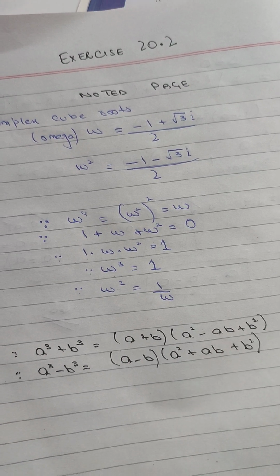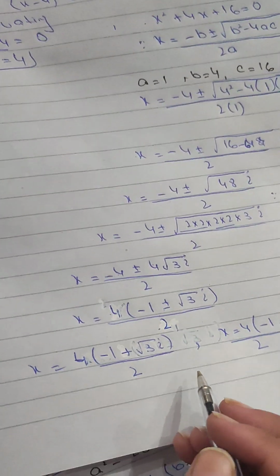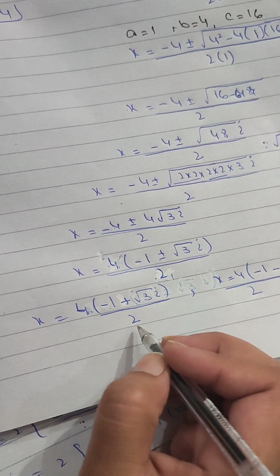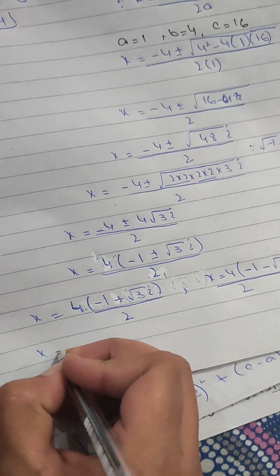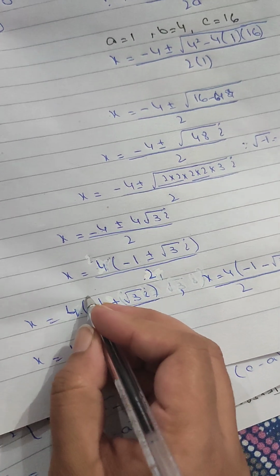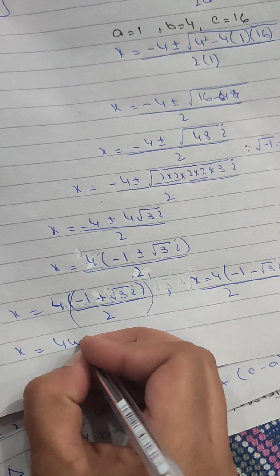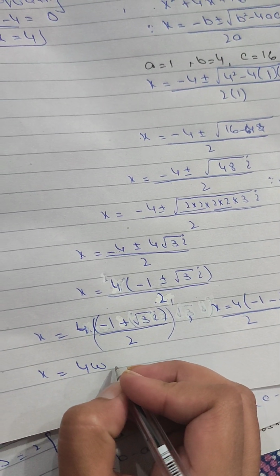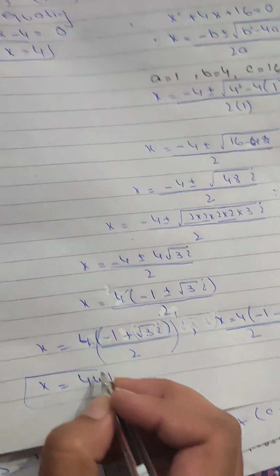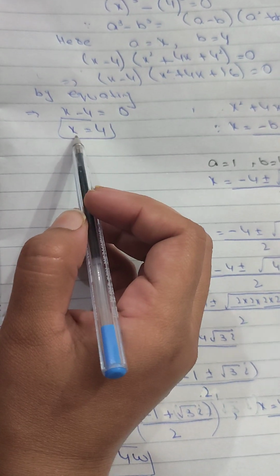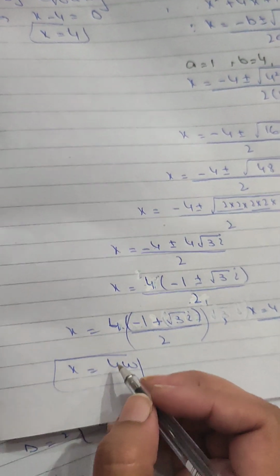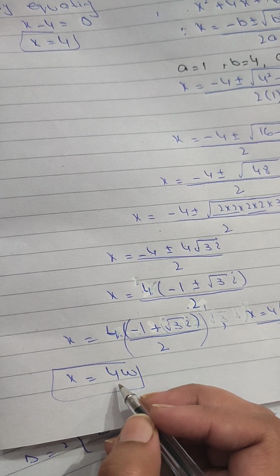So instead of minus 1 plus root 3 iota upon 2, you can write omega, and this whole bracket is equal to omega, which I have already introduced. So the next value is 4 omega. The first value we found is 4. The next value of x we have found is 4 omega.